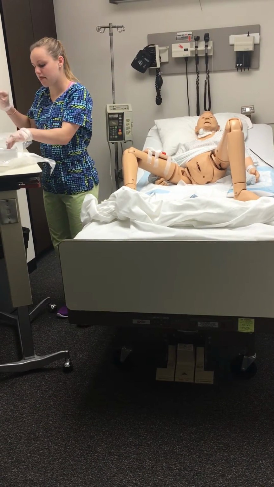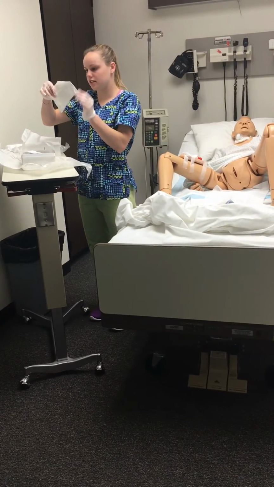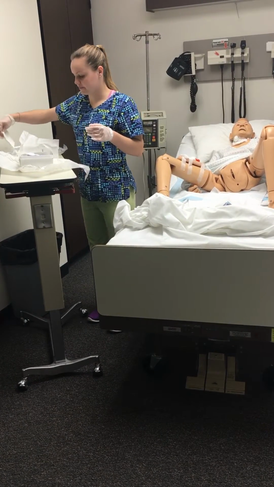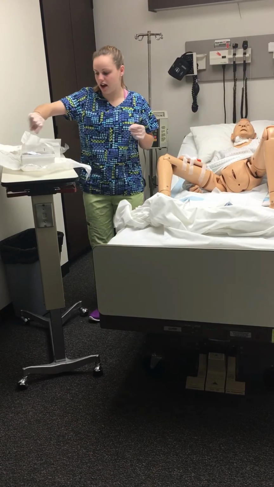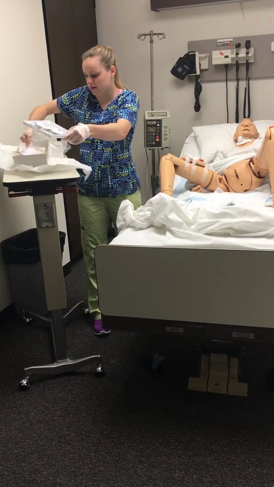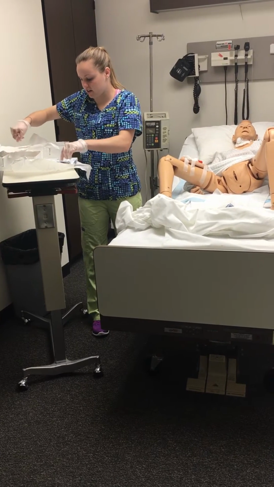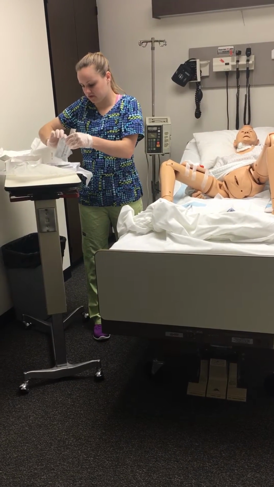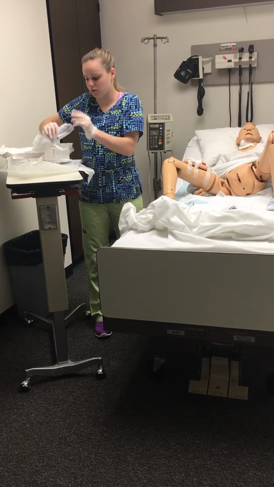Okay, and then this we don't need, but some facilities like us to use it. And now I will put these two pieces apart, and I can open my swabs right here. I have two sets of swabs.